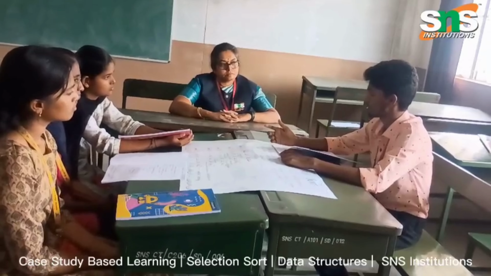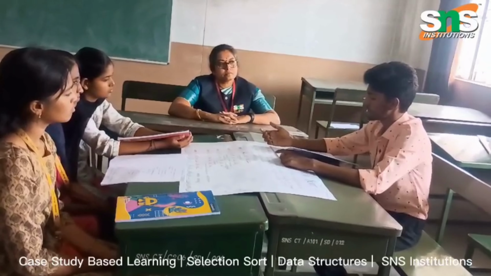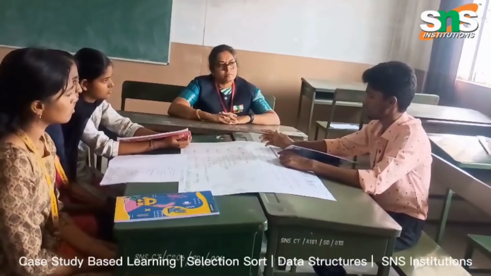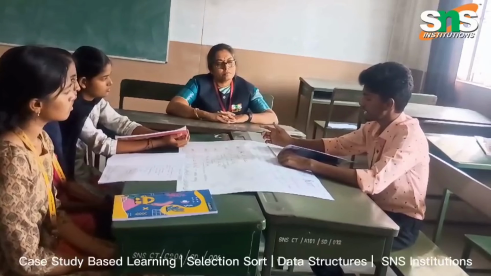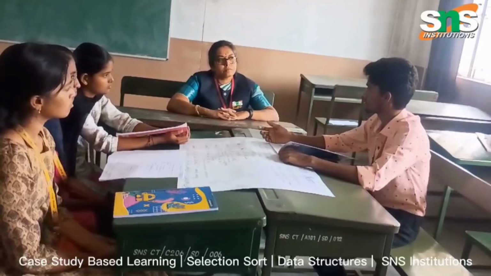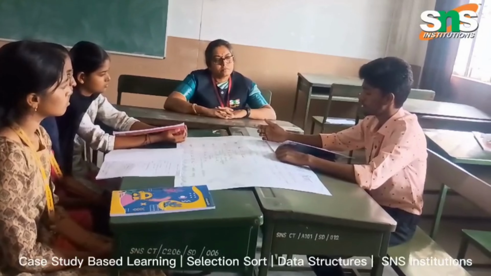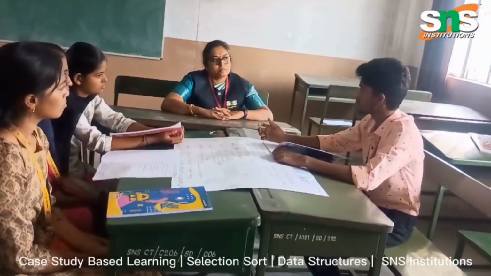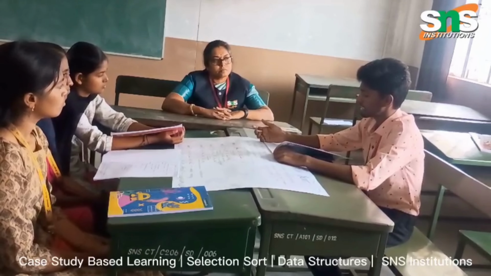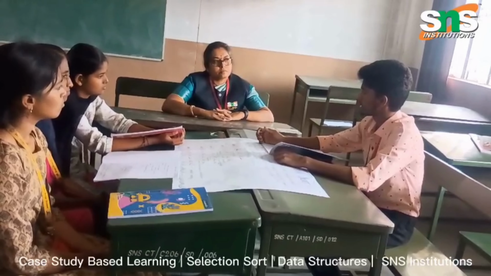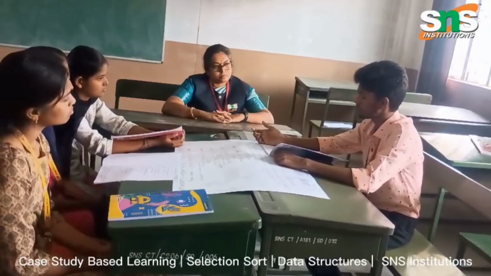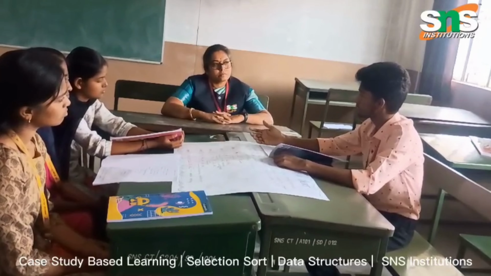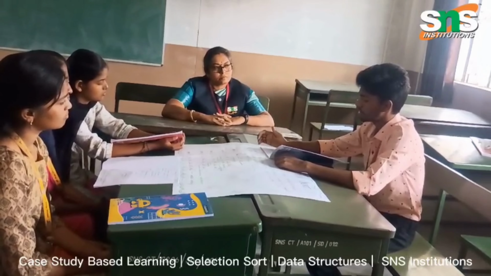How does selection sort work? Divide the list. The list is divided into two parts: the sorted sublist and the unsorted sublist. Find the minimum. In each iteration, the algorithm finds the smallest element in the unsorted sublist. Swap the smallest element with the first element of the unsorted sublist. This effectively moves the smallest element to its correct position. Update boundaries. The boundary between the sorted and unsorted sublists shifts one position to the right, expanding the sorted sublist.